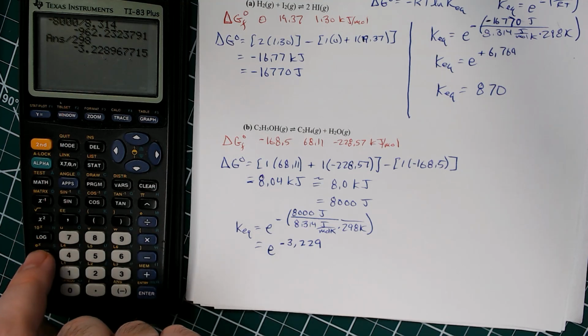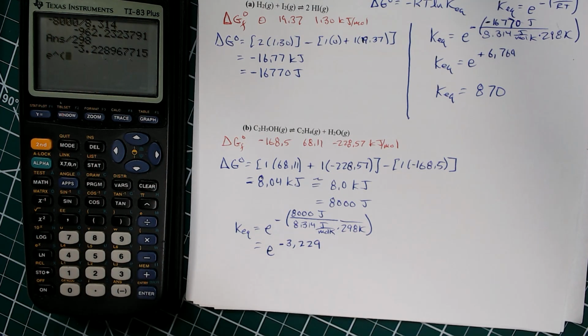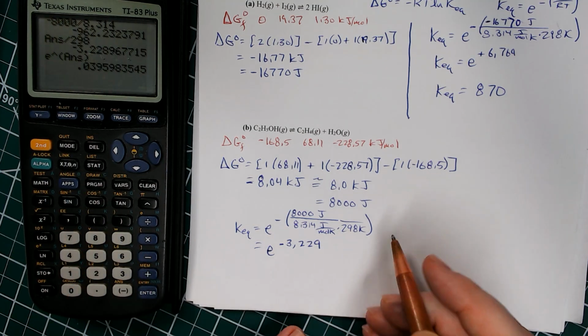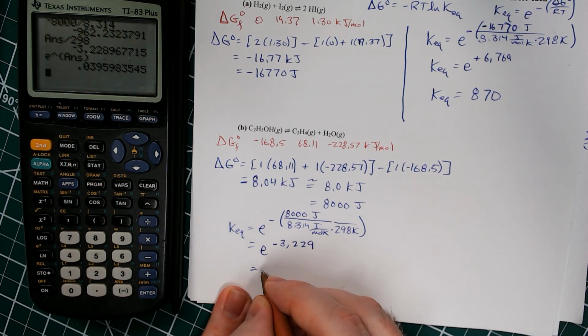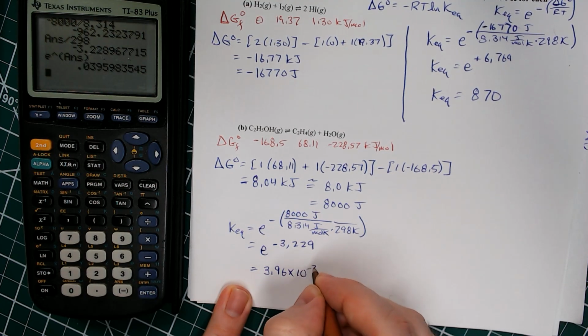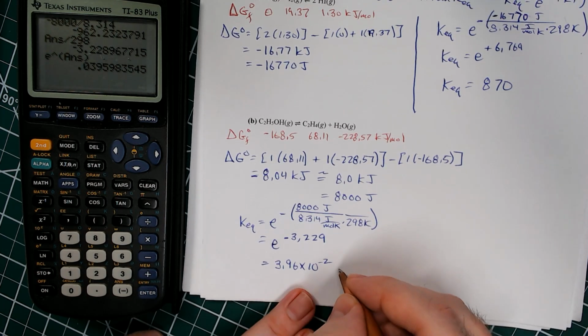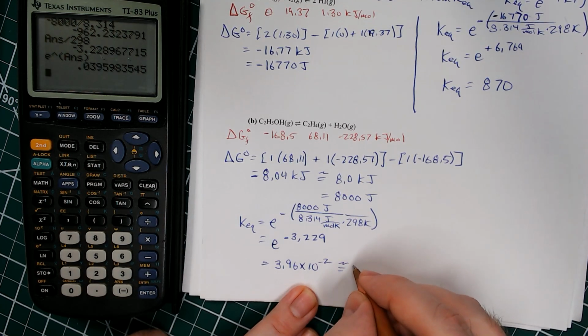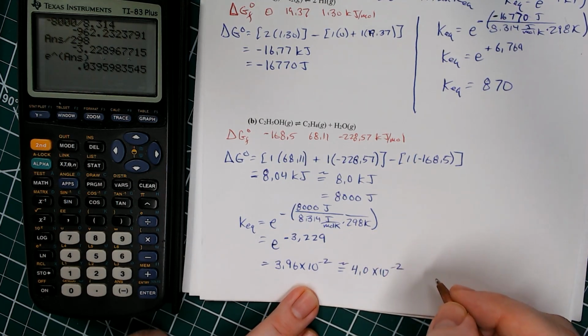So negative 3.229. And now, in order to calculate the equilibrium constant, we'll just do that calculation. So I'm going to do second e to the x, and that's a negative number, and so we're just going to grab that answer and put it in there. And you'll see that that comes out to 3.96 times 10 to the negative 2. We should probably round that to 2 sig figs. I'm going to go ahead and do that and call that 4.0 times 10 to the negative 2.